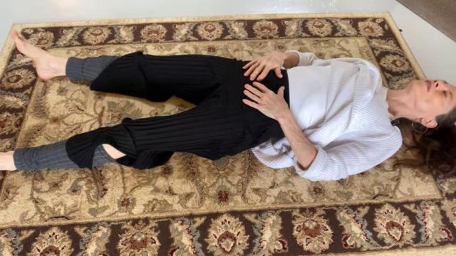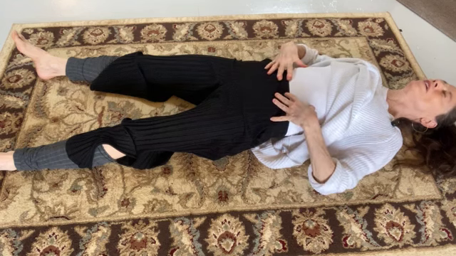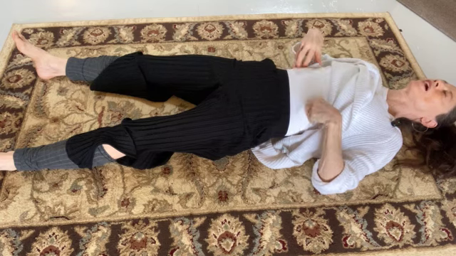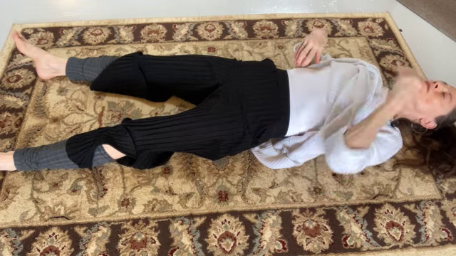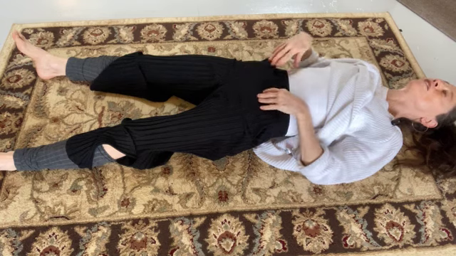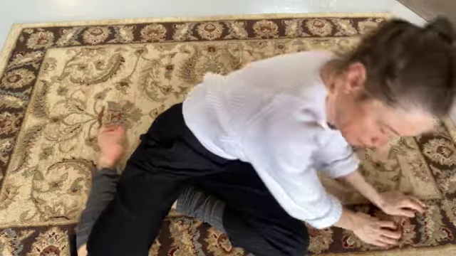And notice what's different about the volume of your breath, about the speed of your breath, about the tissues that you feel moving as a result of the breath. Whether the front of the ribs are moving, whether the sides of the ribs are moving, whether the back of the ribs are moving. And just stay there for a moment and enjoy the feeling. And when you're ready, you can roll to your side and sit up.